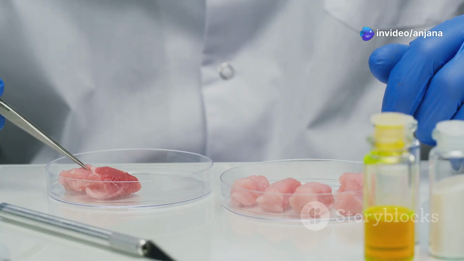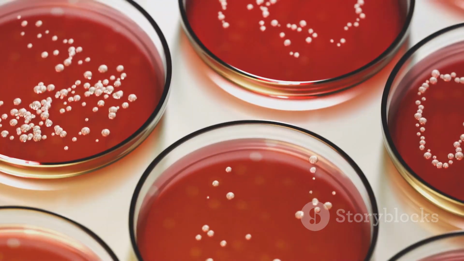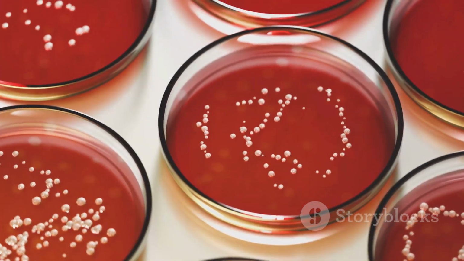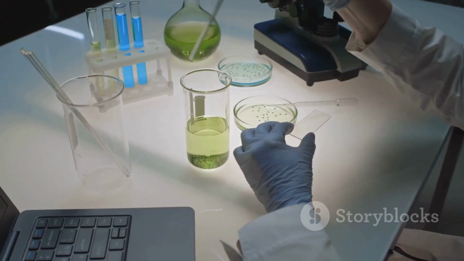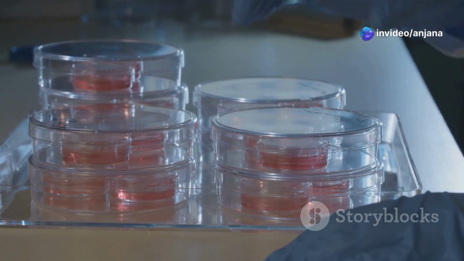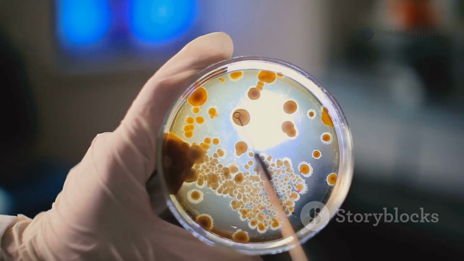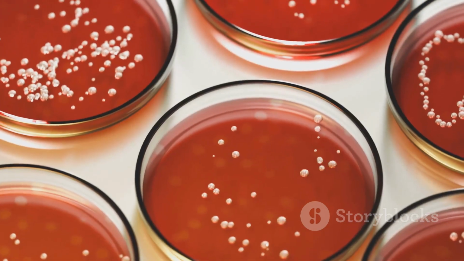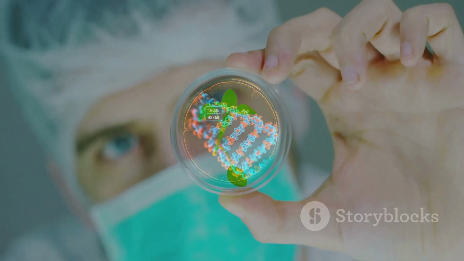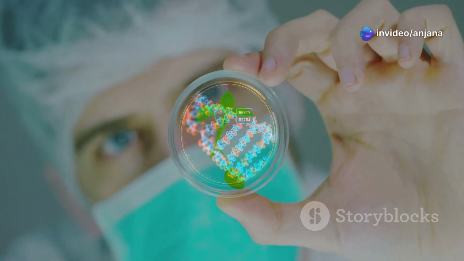Plating involves spreading a sample containing microbes onto a nutrient medium. This medium is usually a gel-like substance called agar. The agar is held in a flat, round dish called a petri dish. The agar contains all the food that microbes need to grow. When a single microbe lands on the agar, it can multiply. It will form a visible cluster of cells. This cluster is known as a colony. Each colony often arises from a single microbial cell or a small group of identical cells.